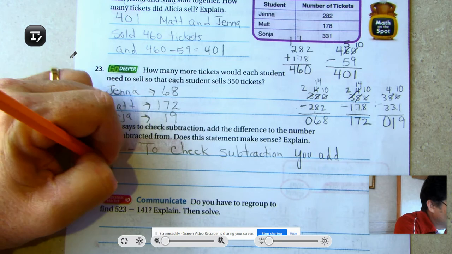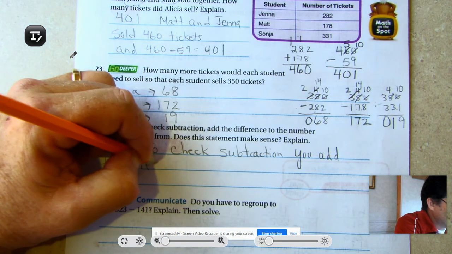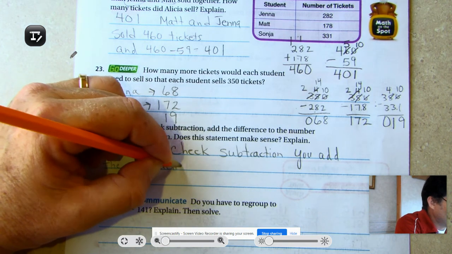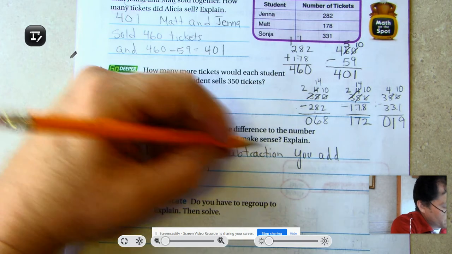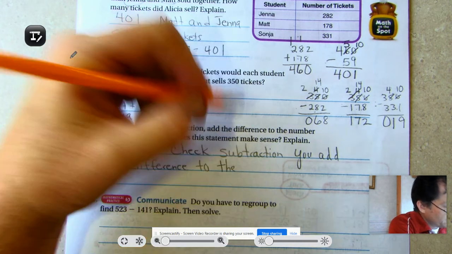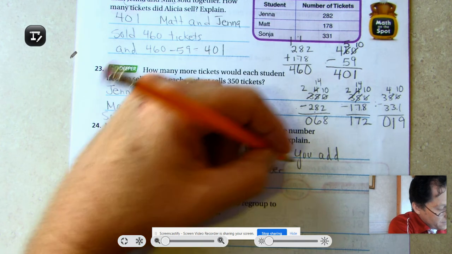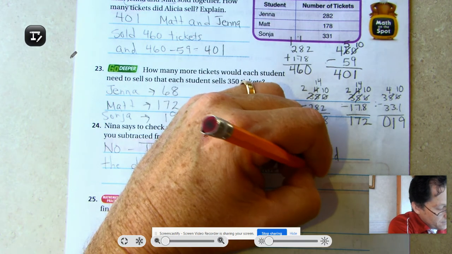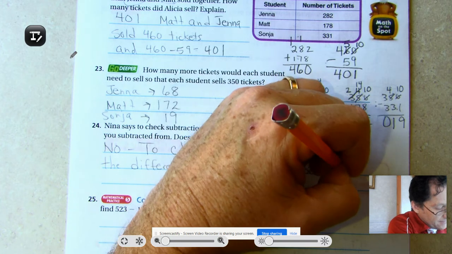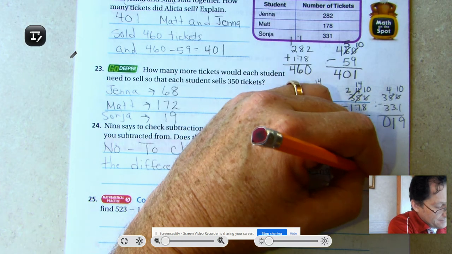So we add the difference, and difference means the answer to a subtraction problem, to the number being subtracted.